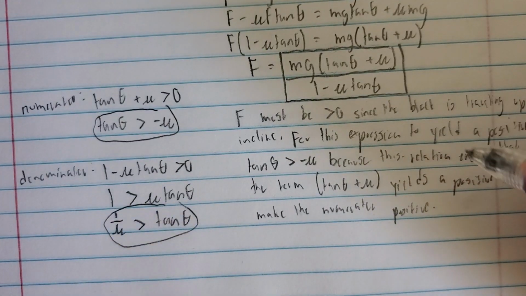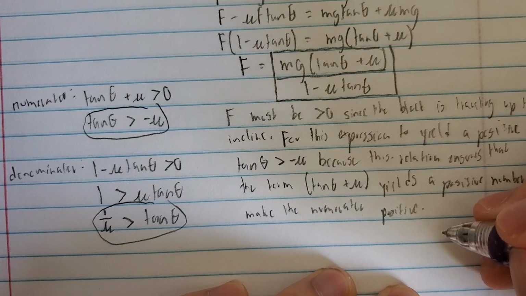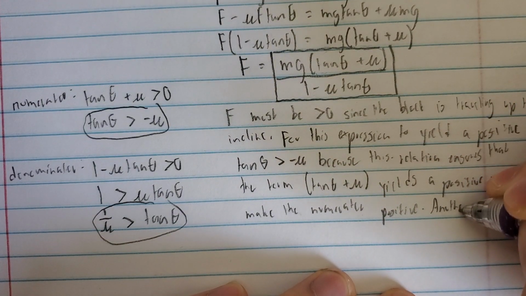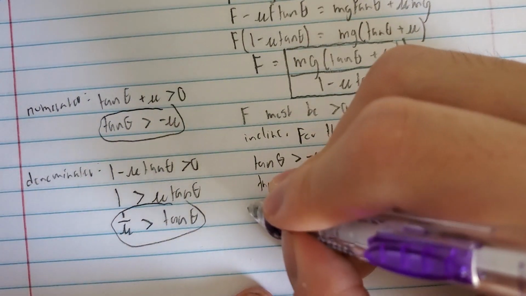Same goes for the denominator. So another requirement is this.